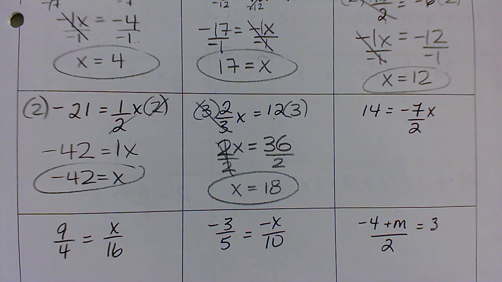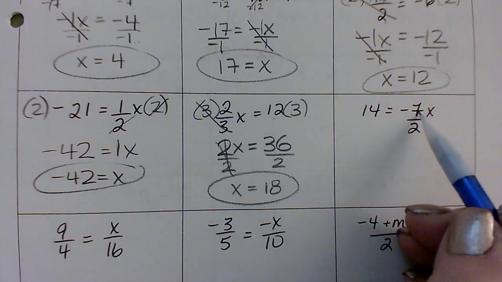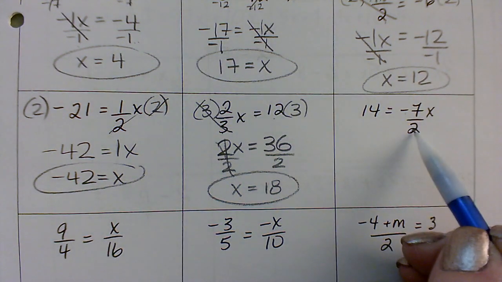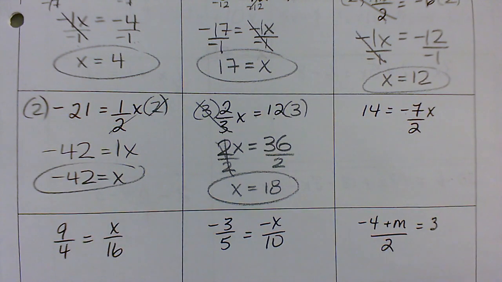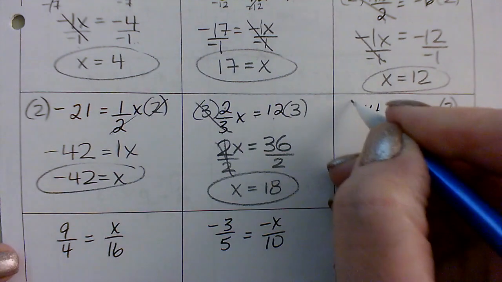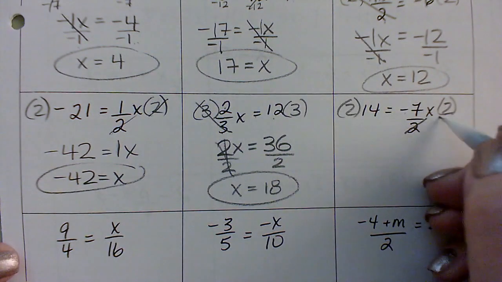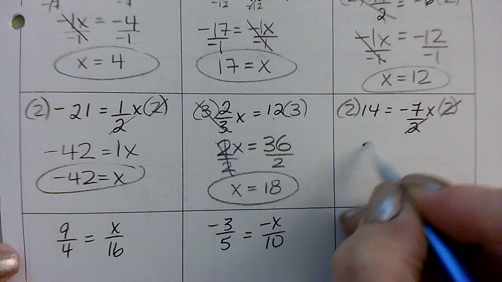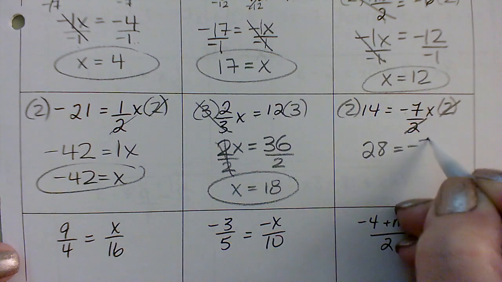So I've got 14 equals -7x divided by 2. All right, so I've got a -7 times the x, and I have a divided by 2. Which one do I get rid of first? The 2. So I got to multiply both sides by 2. I get a 28 equaling a -7x.